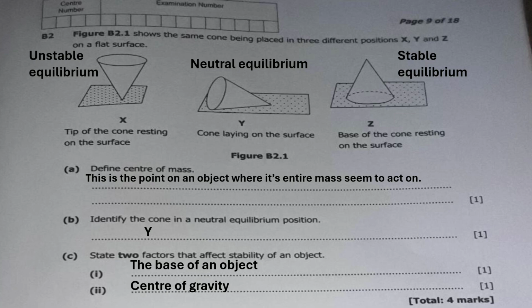So only two factors can affect them. I mean, the most crucial or important ones are only two, where the first one is the base of an object. Yes, the base of an object can affect the stability of an object, and the other one is the center of gravity. So these two are the major ones. There can be others, but I thought of bringing these ones on the table. So this is the end of our lesson for today.